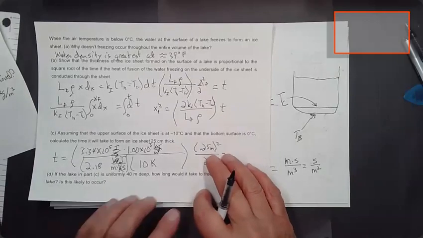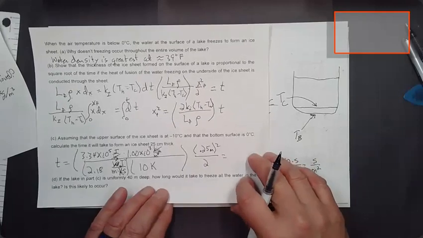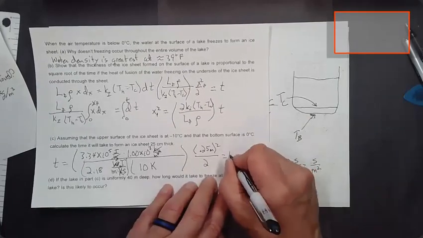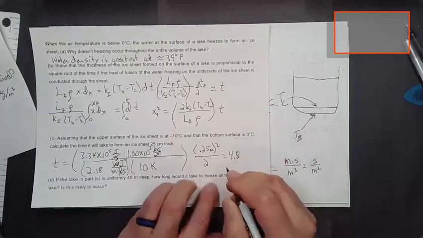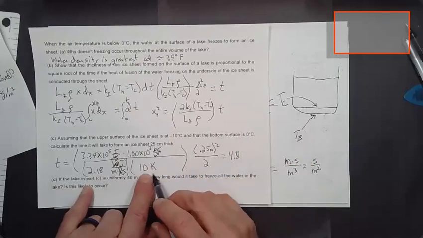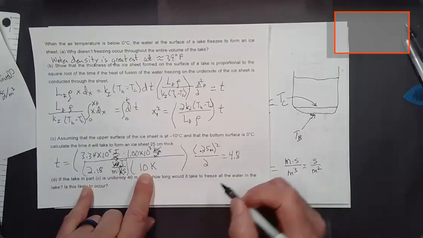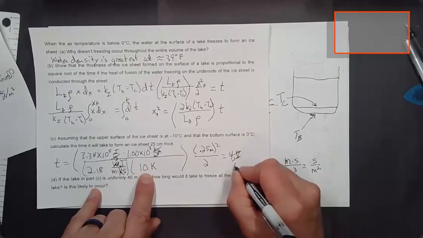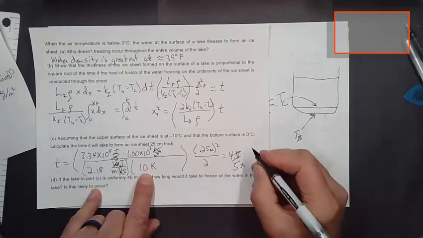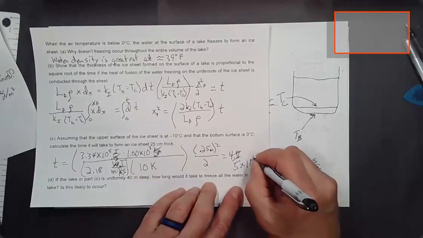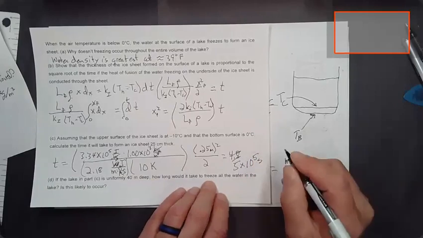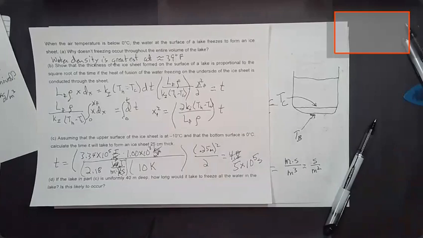And I get about, well, it's going to take a while. 4.8, and I even keep 2 significant figures. Yeah, it's pushing it a little bit. Let's just call it 5 times 10 to the 5th seconds. Well, how long is that?